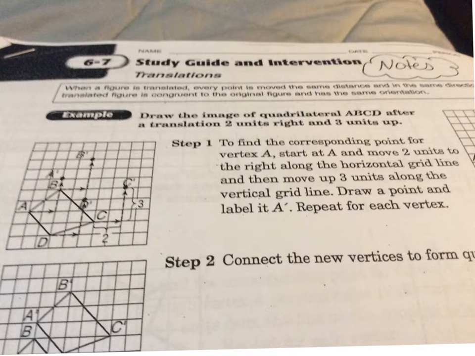Alright, so let's start with translations. If you notice at the top of the page, there's a definition and it says a translation is when a figure is translated, every point is moved the same distance and in the same direction. A translated figure is congruent to the original figure and has the same orientation, which means congruent means it's the same size, and orientation means it has not turned.